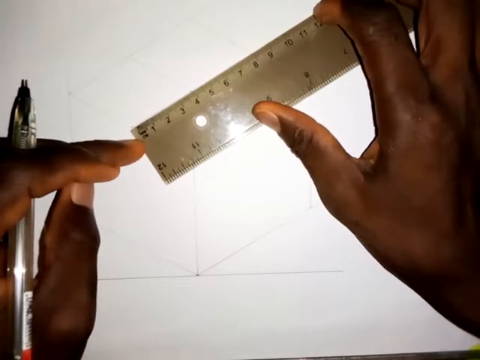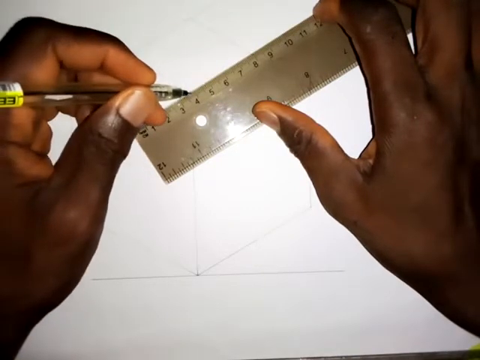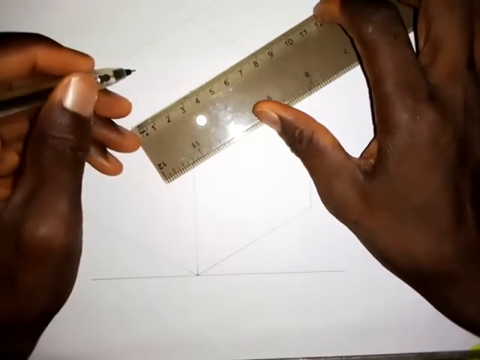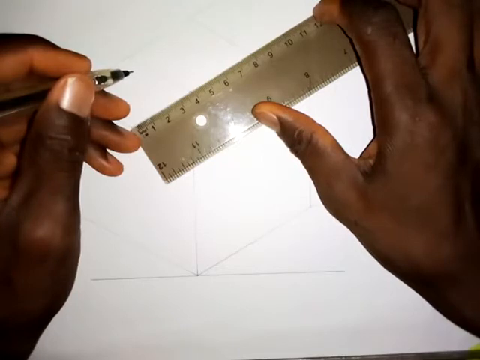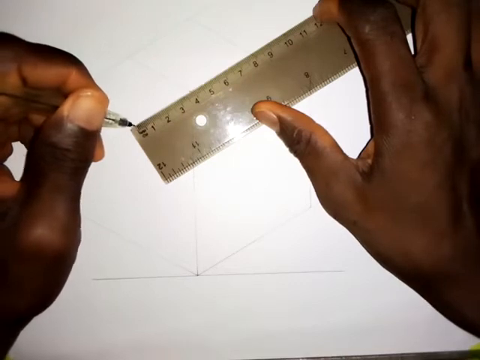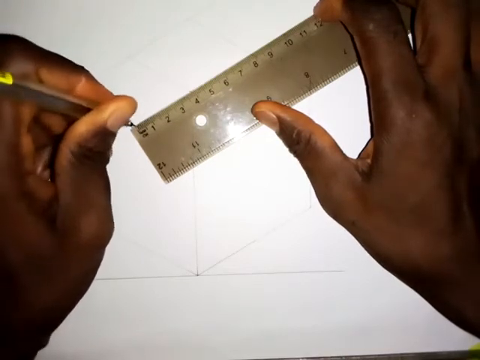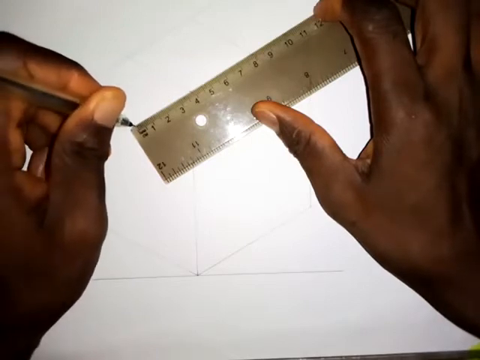This is where I have my 38, and 38.5 will be in the middle of 38 and 39. So be careful. Okay, I have this point.